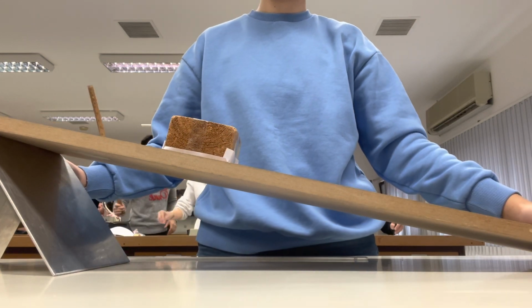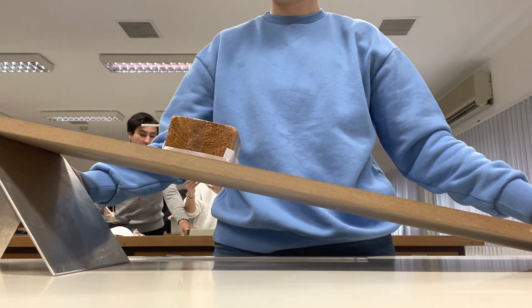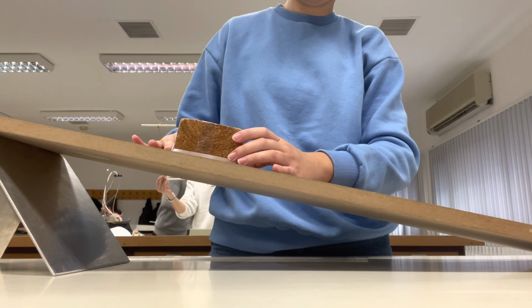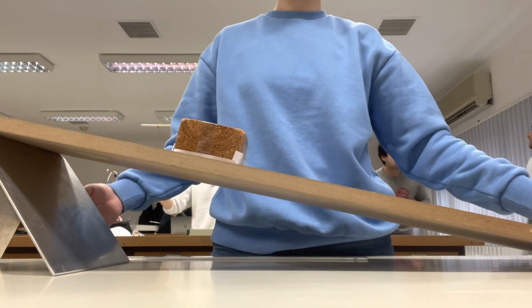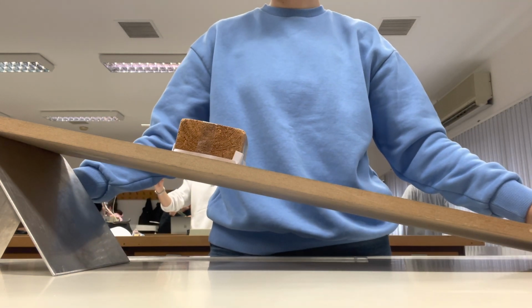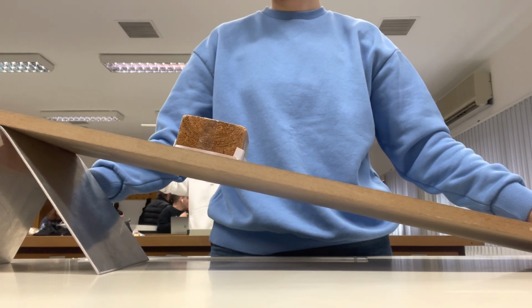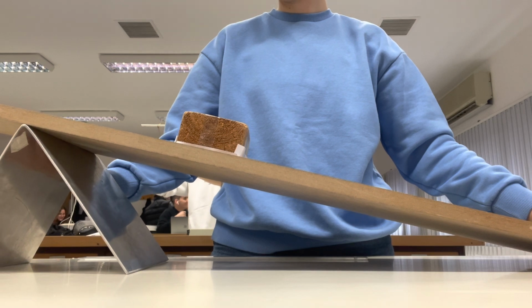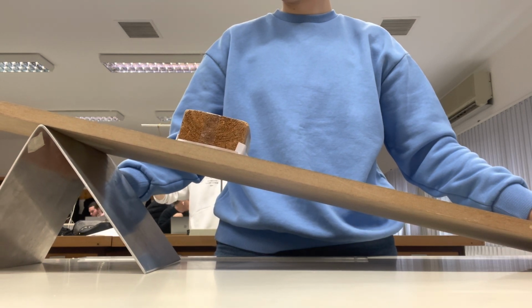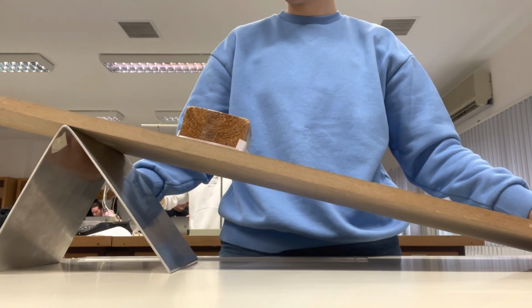In here, I am using the other object which has the same mass and volume, but the surface that is in contact with the wooden surface is covered by paper. So, the static friction coefficient of paper and wood surface can be measured. From the results, it can be seen that paper and wood surface needs a bit more height than wood surface.